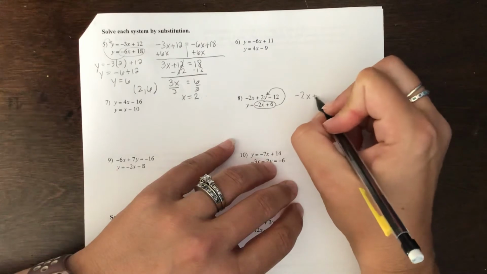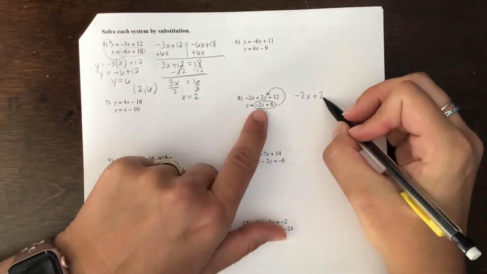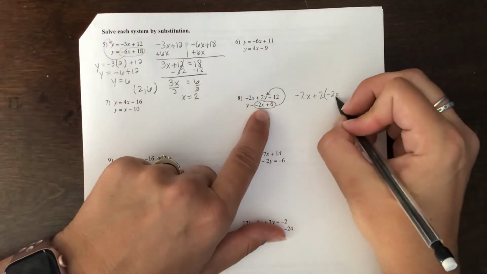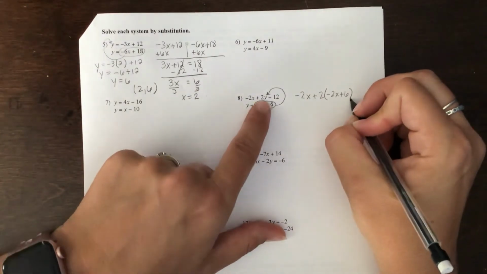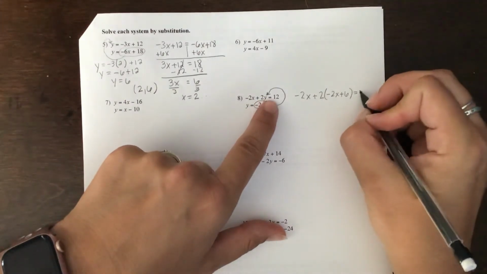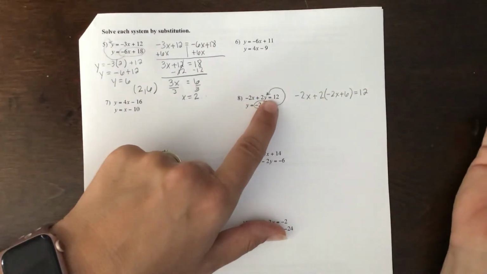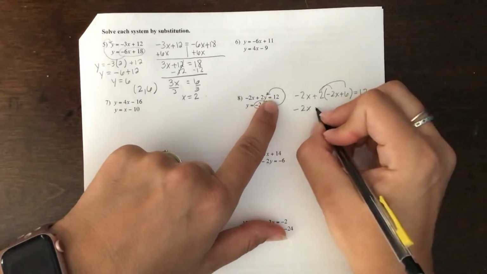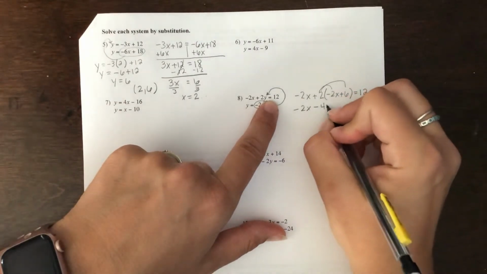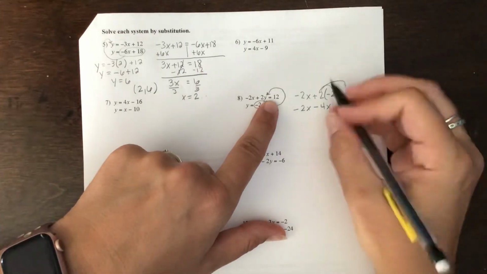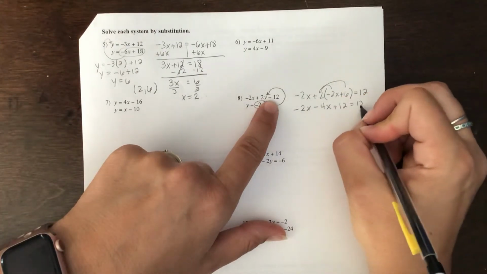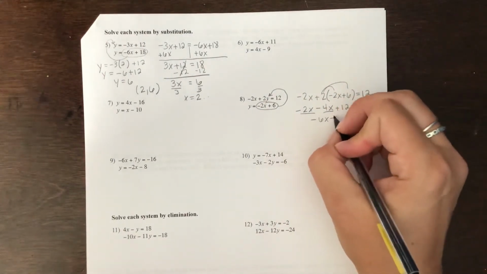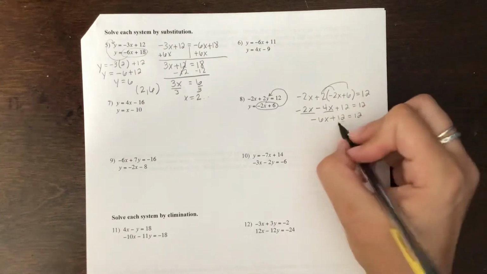Negative 2x plus 2, but instead of y, I'm going to put parentheses, and I'm going to write down this expression: negative 2x plus 6. Then I go back up here and I write the rest of that equation, so equals 12. So we start with the distributive property, so negative 2x. 2 times negative 2 is negative 4x. 2 times 6 gives me 12, equals 12. Combine like terms, so negative 6x plus 12 equals 12.